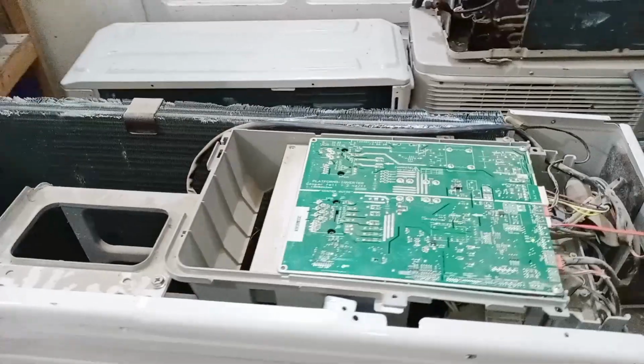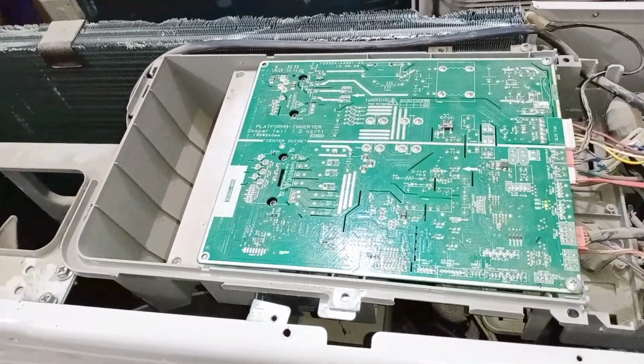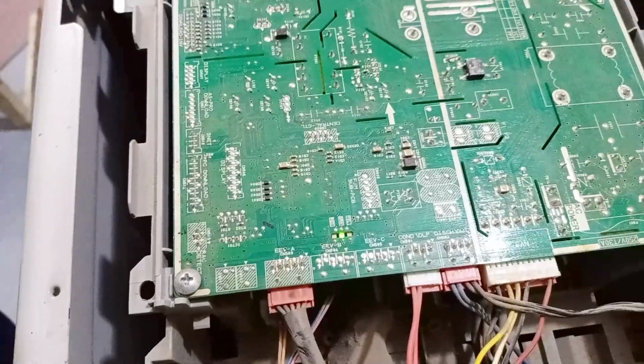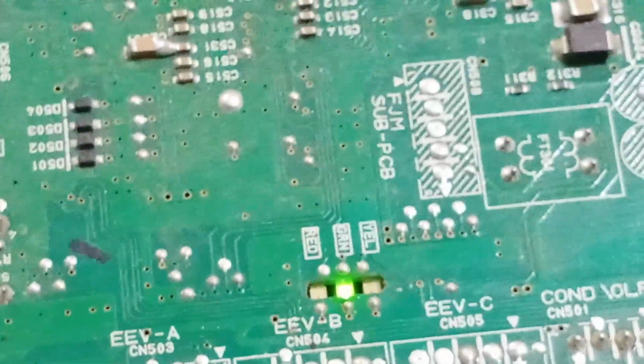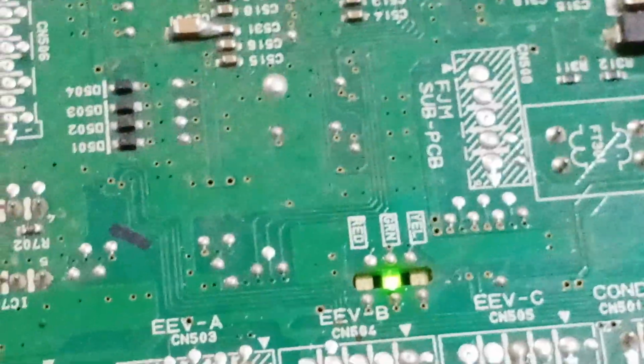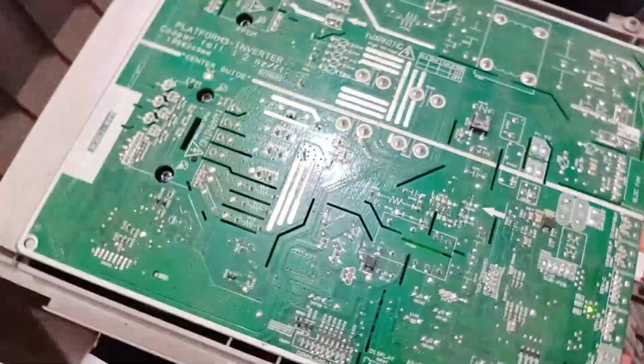Let's show you how to identify that this E470 error is indeed the same error on the outdoor unit as shown on the indoor display. Here on the circuit board, there are a few LED lights. I'll zoom in on these LEDs. As you can see, there are 3 LED lights: green, yellow, and red. The green light is lit. Besides this, there's another LED light on the circuit board, and I'll show you that as well.